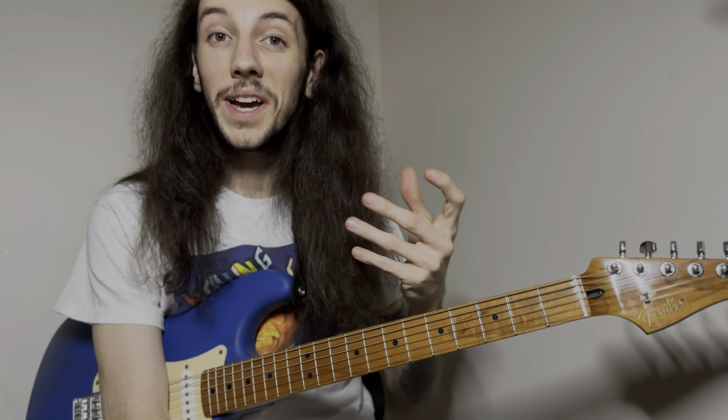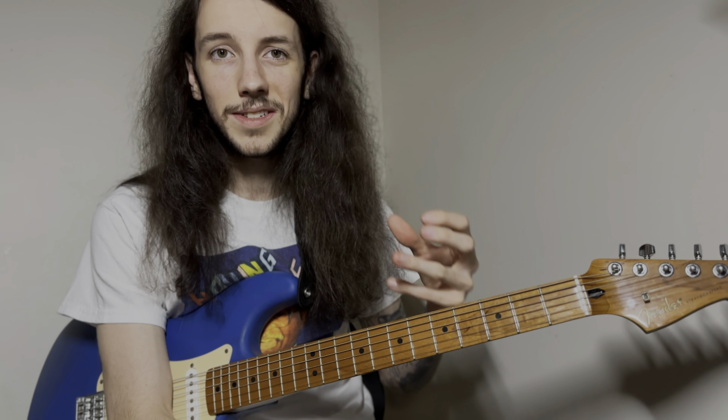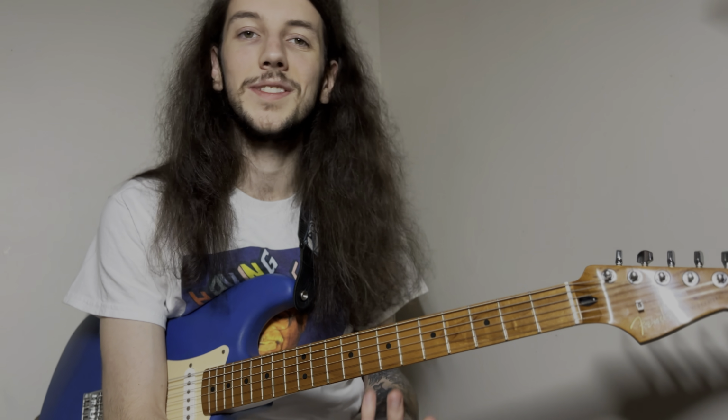So anyways, there's some ideas on how you can turn these exercises and this material that you're working on into actual music, because at the end of the day, that is the goal. Most people don't want to just hear a major scale played over and over and over again. So hopefully this gives you some ideas on what you can do in your practice.